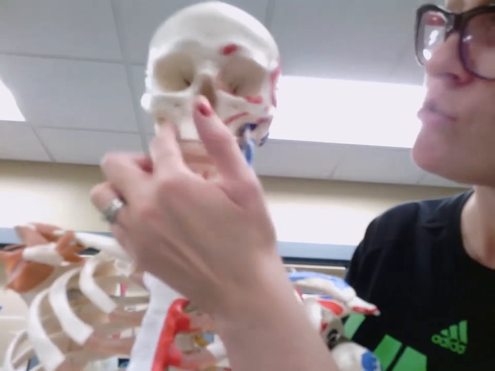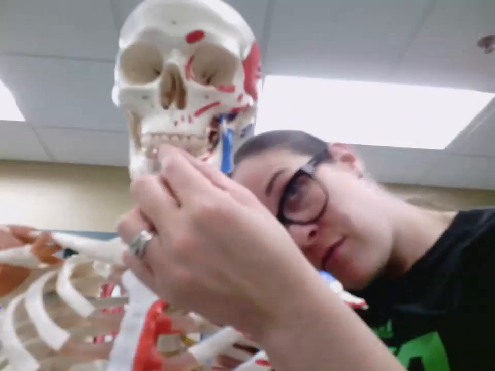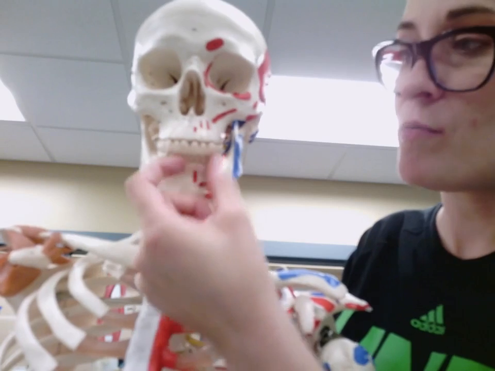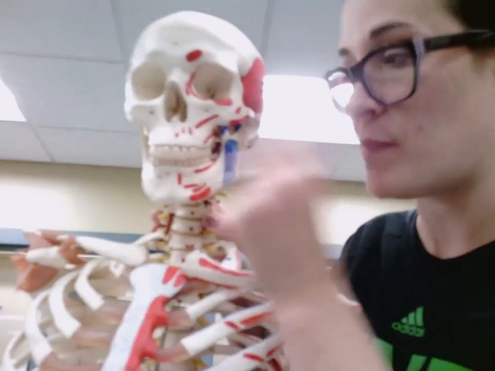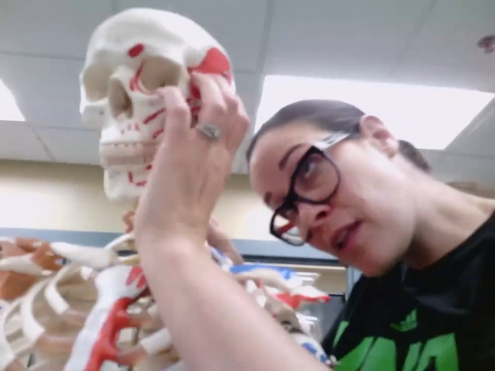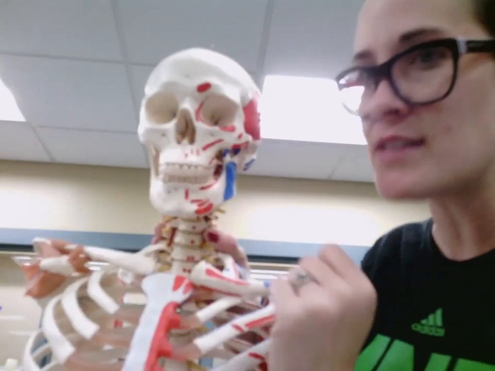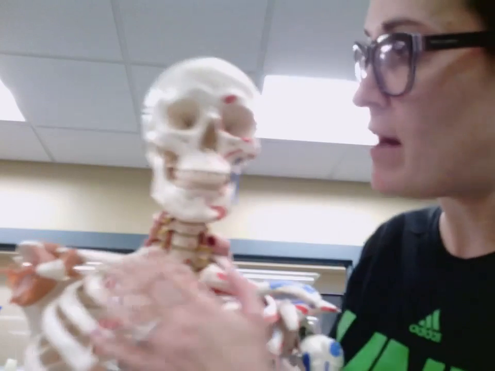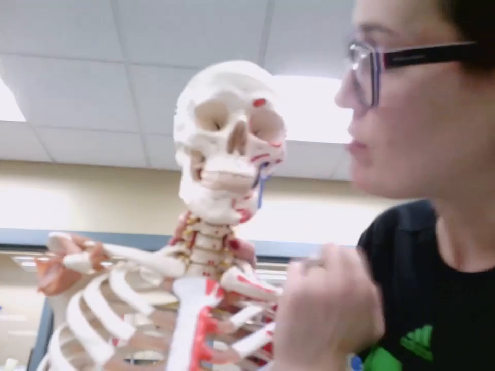This bone right up here is your maxilla, and it fuses on the underside to form part of the hard palate. So the maxilla is the anterior part of the hard palate. The other part of your hard palate is formed by your palatine bone, which is up underneath, hard to see from this view, but you could see it from a cross section looking at the bottom side.